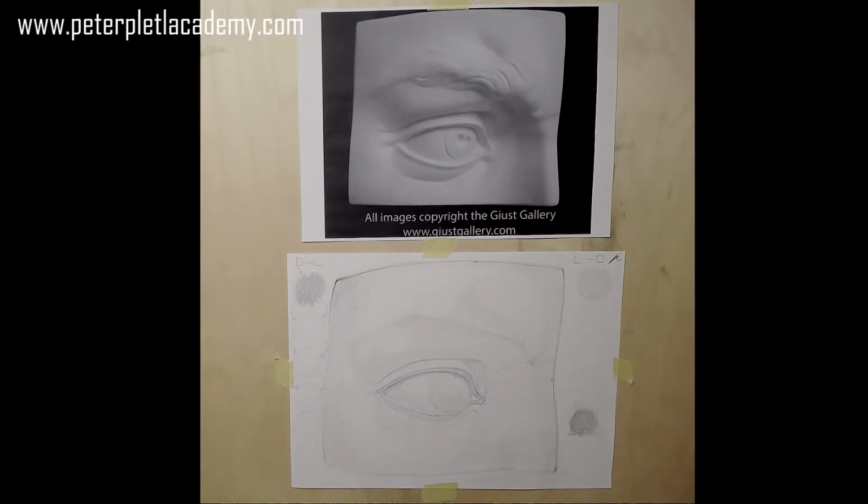Right? And this is just the sketch of the shadows.